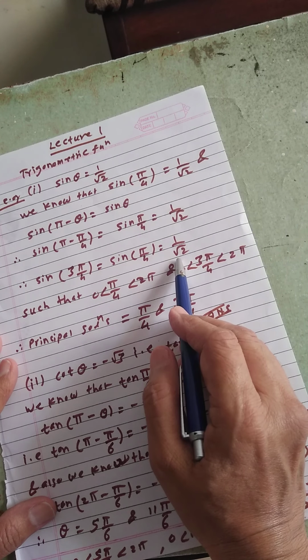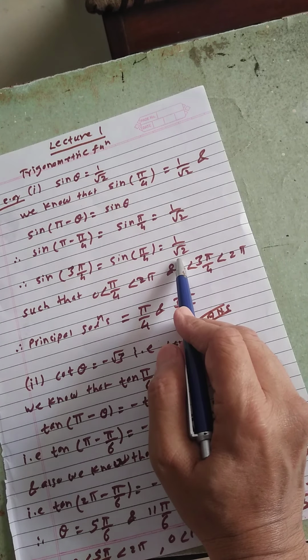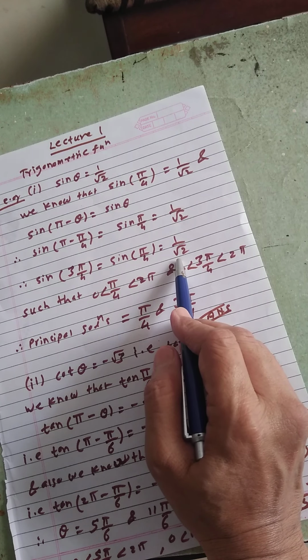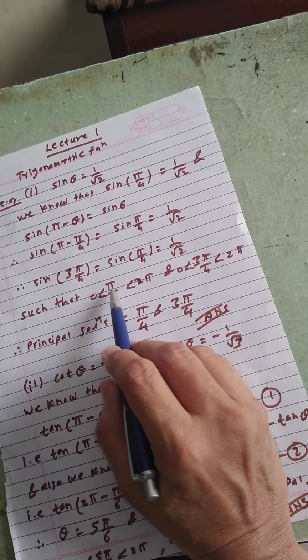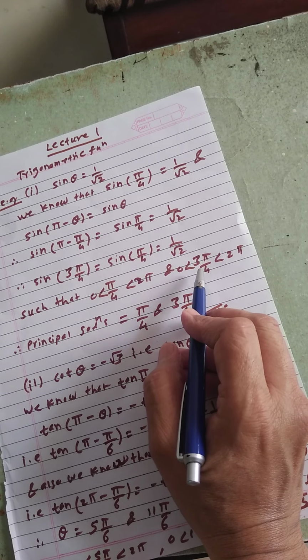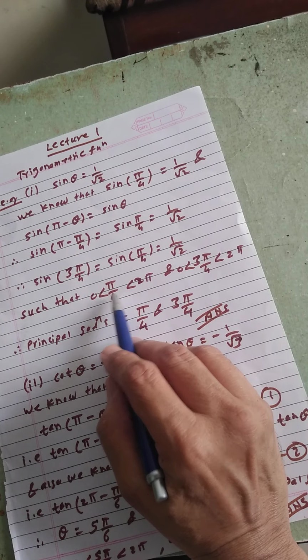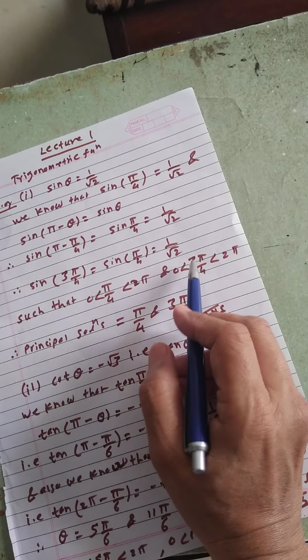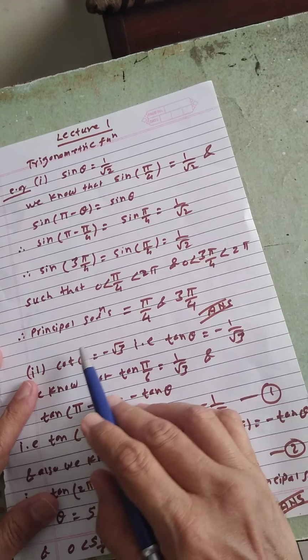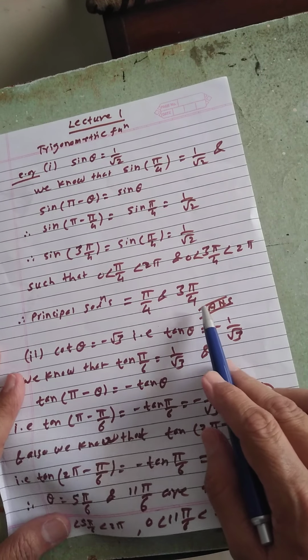is equal to the same value 1 by root 2, because sin is positive in the first quadrant and the second quadrant will have the same value 1 by root 2. And therefore pi by 4 and 3 pi by 4 are the two principal solutions, such that pi by 4 is between 0 and 2 pi, and in the same way 3 pi by 4 is also between 0 and 2 pi. Therefore the principal solutions are pi by 4 and 3 pi by 4.